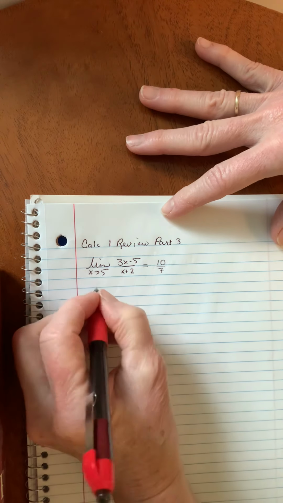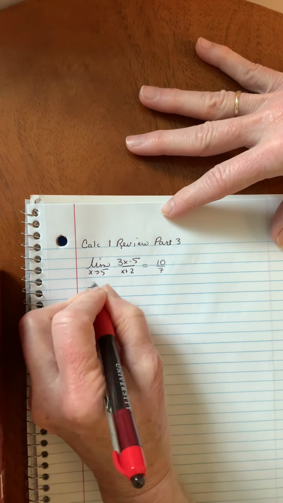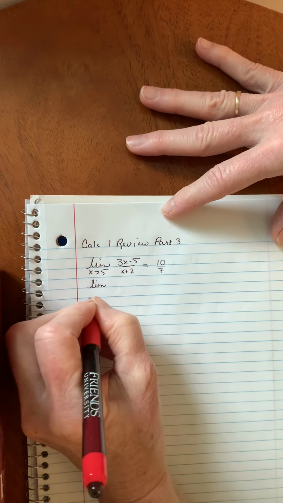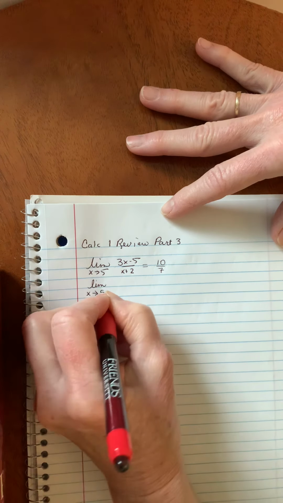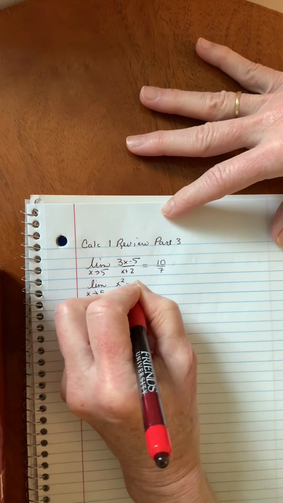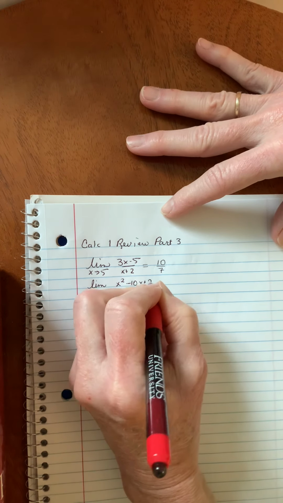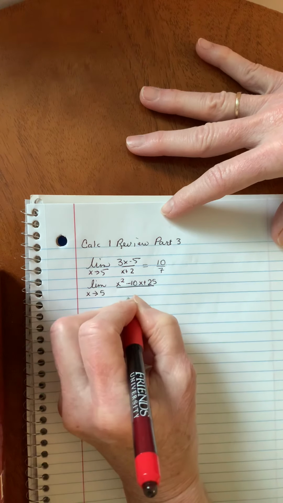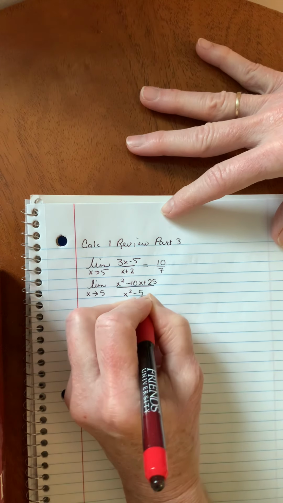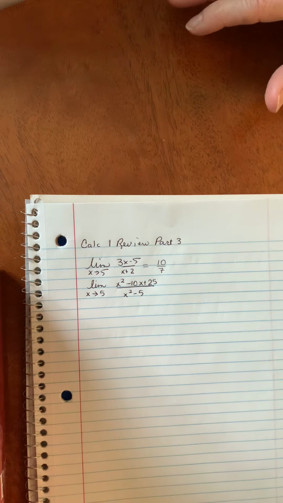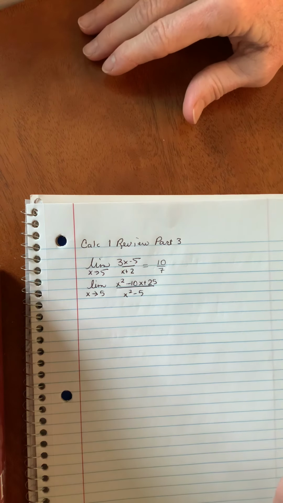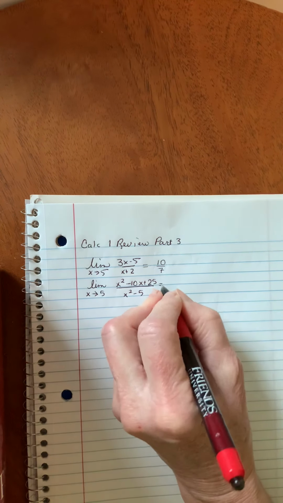That's great. Next question. The limit as x approaches 5 of (x squared minus 10x plus 25) all over (x squared minus 5). Now I'm going to do this the traditional way. You might notice that L'Hopital's rule applies here because you would get 0 over 0. And so you could use L'Hopital's rule. I might do that later. But initially I just need to factor.